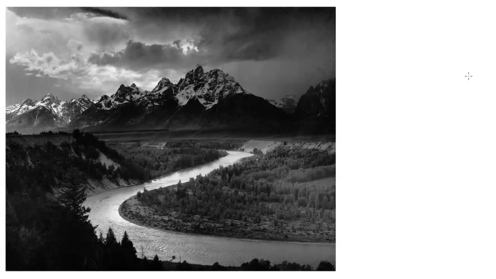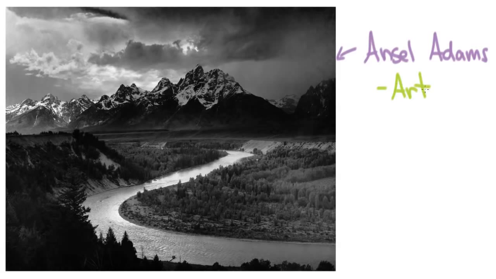Here we have Ansel Adams, and Ansel Adams was an American photographer in the 20th century. Ansel Adams is your quintessential landscape photographer, and he was shooting in the style, like we said before, of an art photographer. Now, sometimes Ansel Adams did the occasional commercial piece or something like that, but in general he was a landscape photographer who was an art photographer. So landscape was his specialty. It was the thing that he liked to photograph, but he was an art photographer.